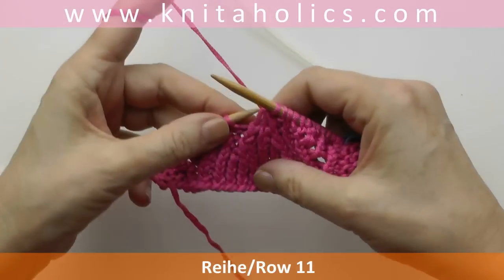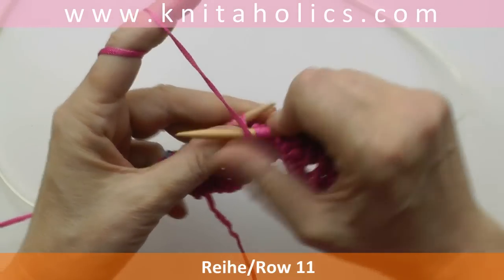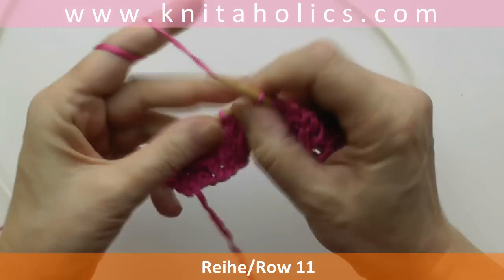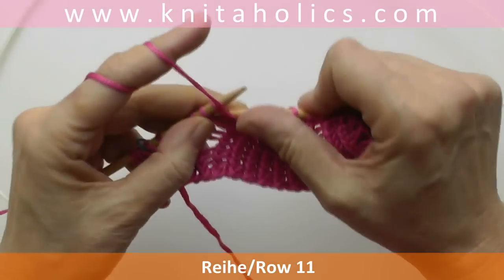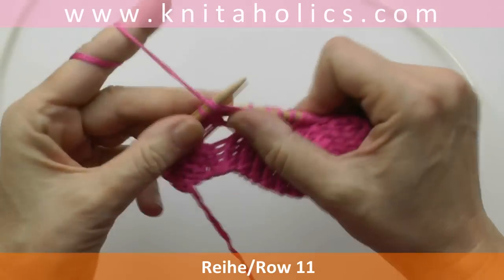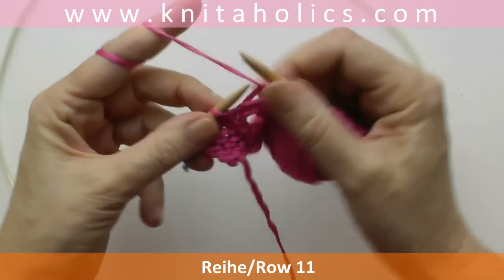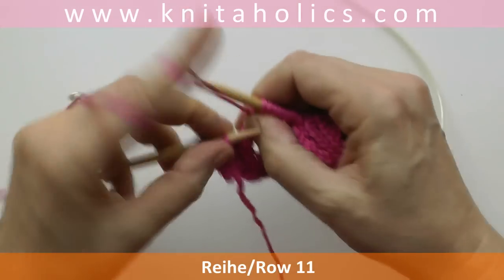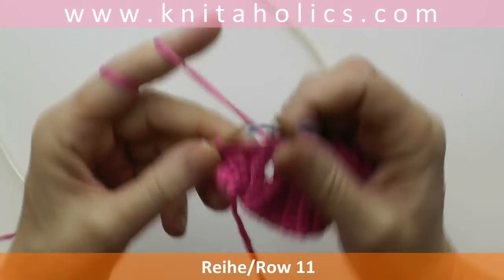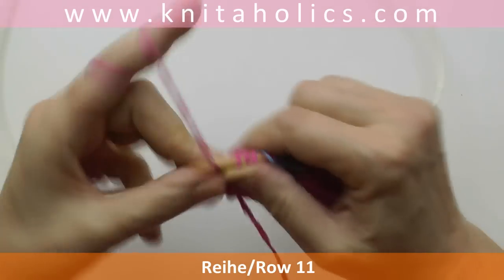And 5 times purl 1 and knit 1 through the back loop. Once, twice, 3 times, 4 times, 5 times. Yarn over and purl 1. Knit 2 and edge stitch.